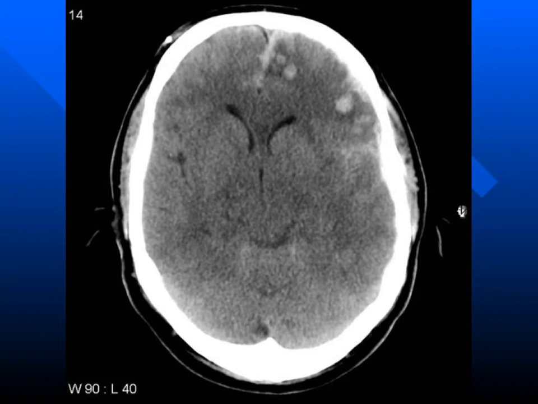To the next one. This is actually what we call subdural contusions. So contusions are bruises of the brain. You can get subdural contusions or cerebral contusions if your brain was hitting the bones, the frontal bones or frontal skull.